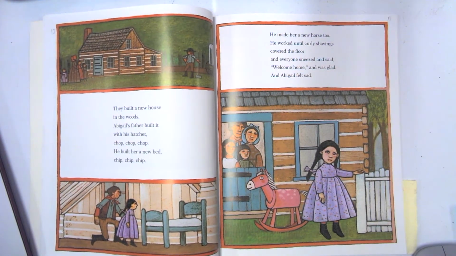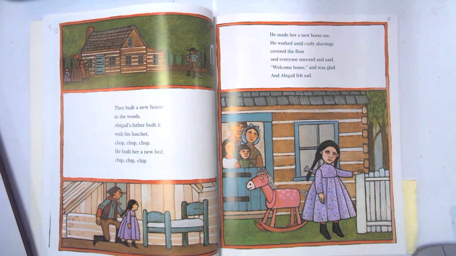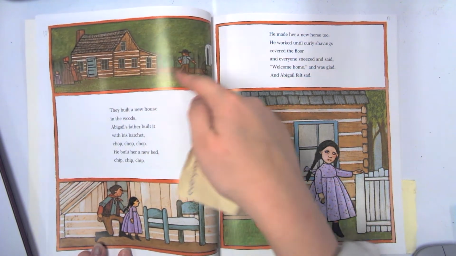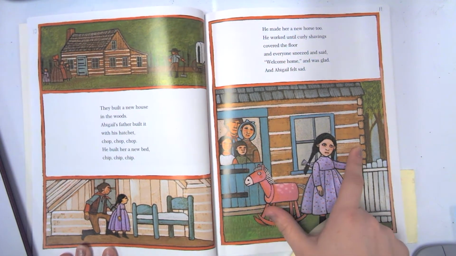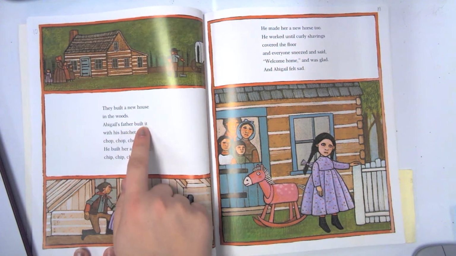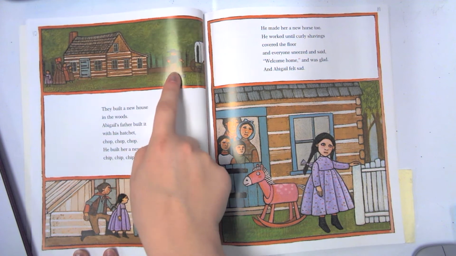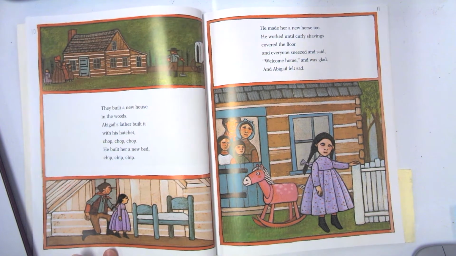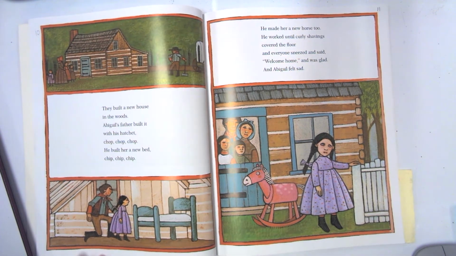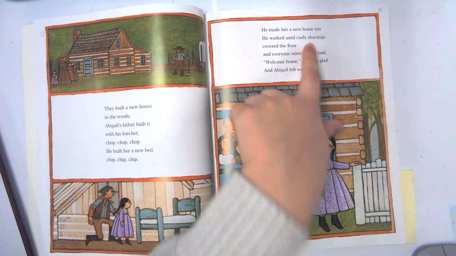Now, what's a hatchet? Sometimes we might come across words as we read that we're just not familiar with. And I can use context clues or pictures to figure out what a hatchet is. "Abigail's father built it with his hatchet." Well, this must be her father, so a hatchet must be an axe or a tool that he could use to do that.